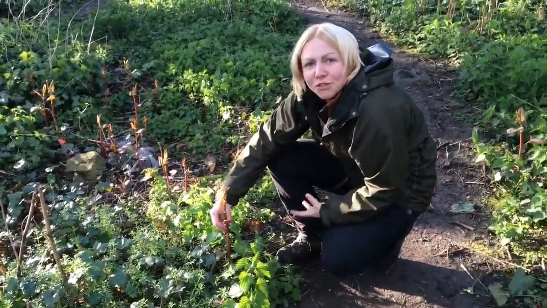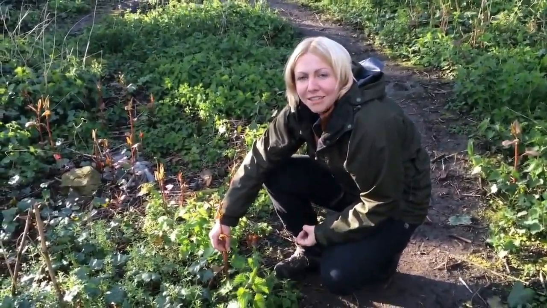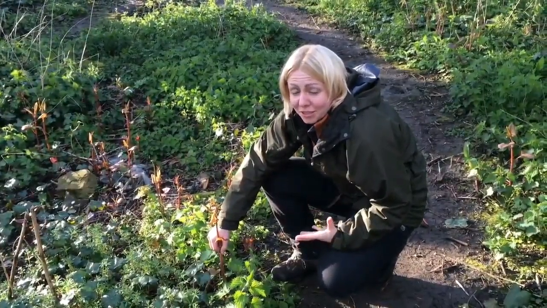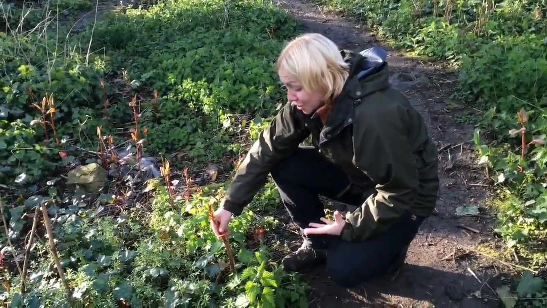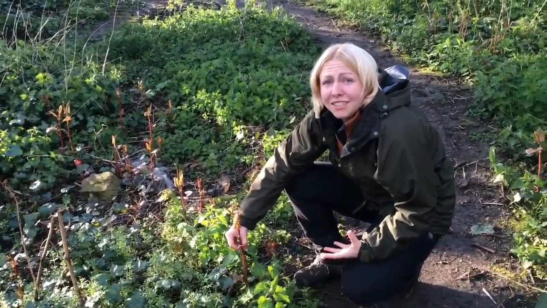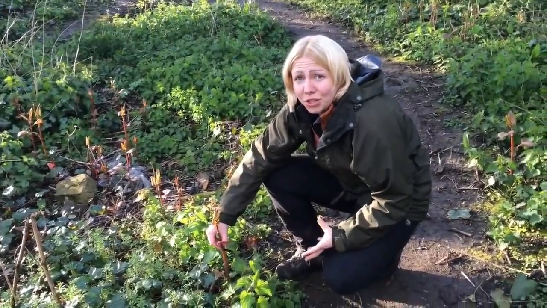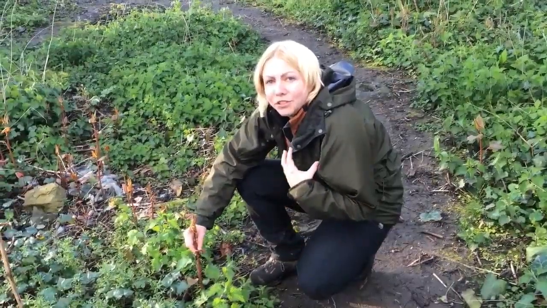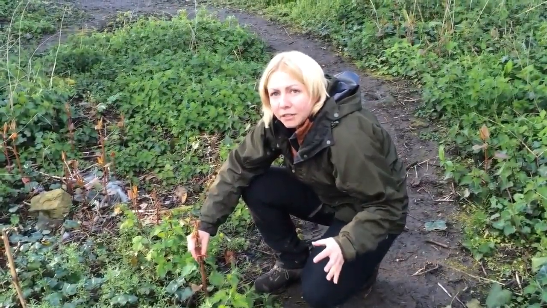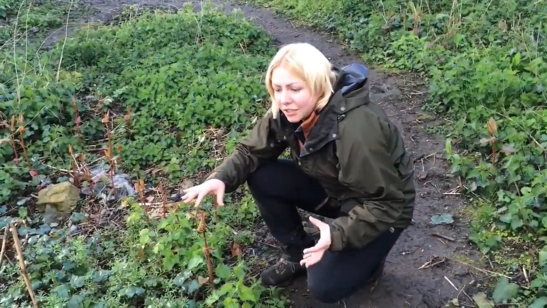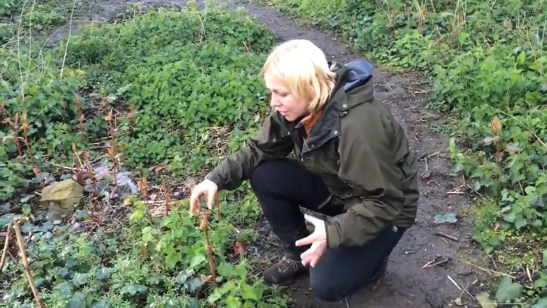This is the new shoot of Japanese knotweed. This is one of the UK's worst invasive species. It costs the UK approximately £176 million per year to control this. It's able to vigorously and quickly spread, outcompeting other native species of plants.